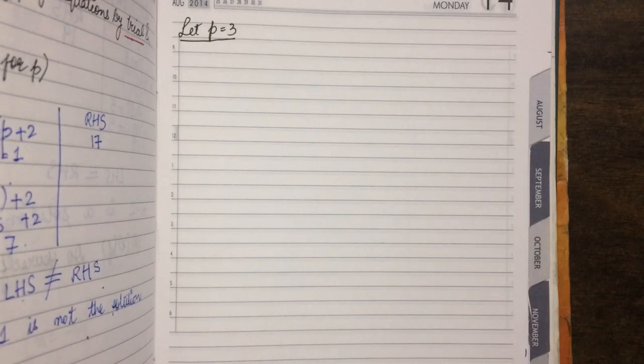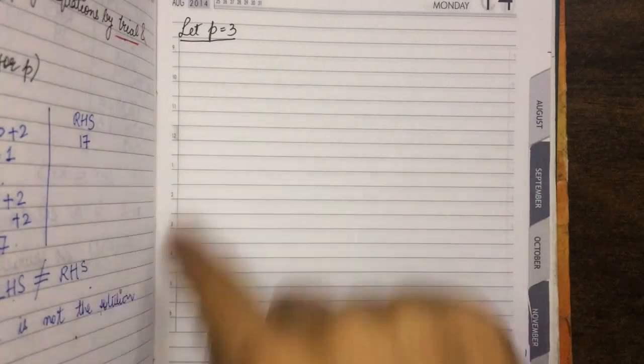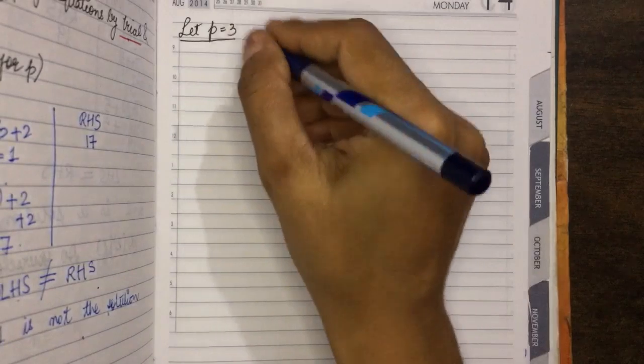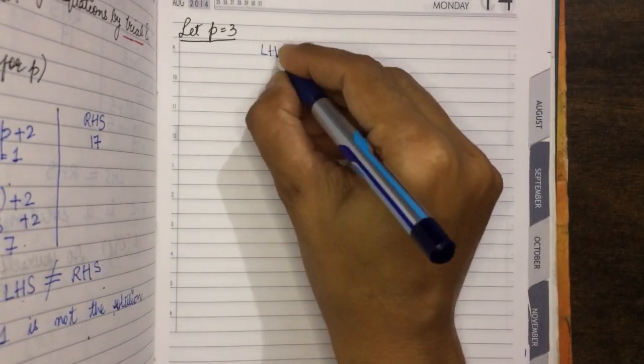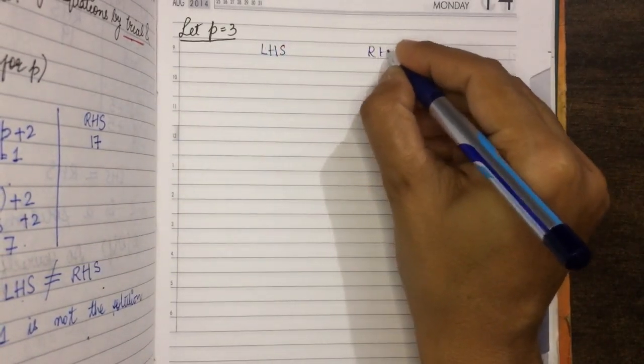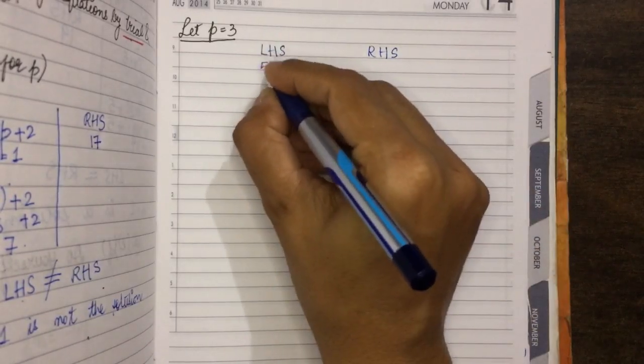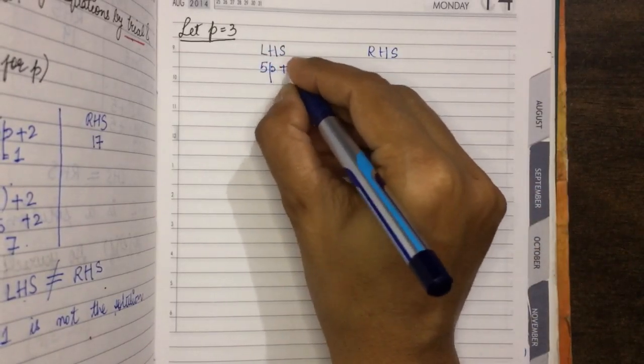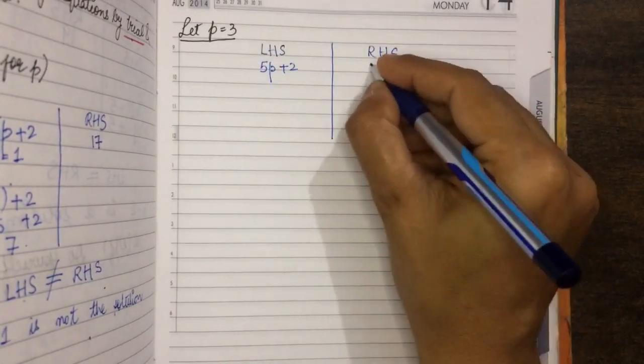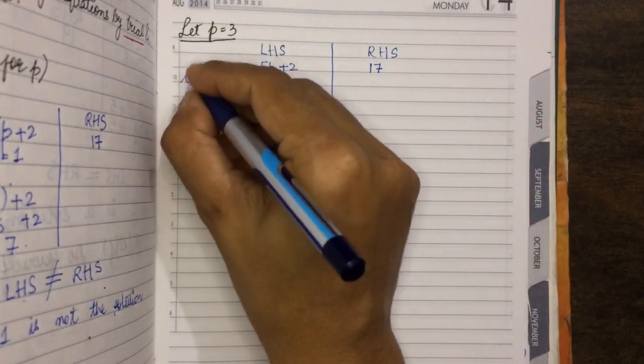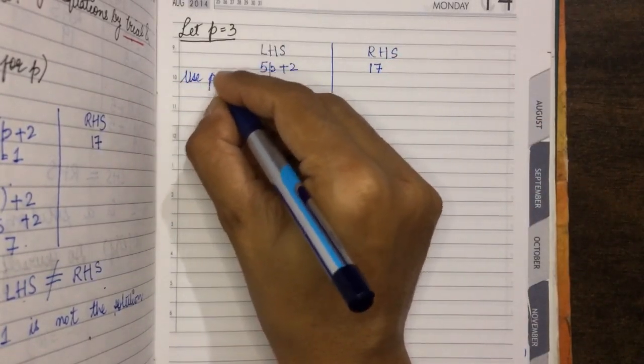Third value that I'm trying is p equals to 3. I'm going to see if this works. To check whether this is correct or not, I'm going to separate the two sides. LHS is 5p plus 2 and the right hand side is 17. Use the value that I have guessed.